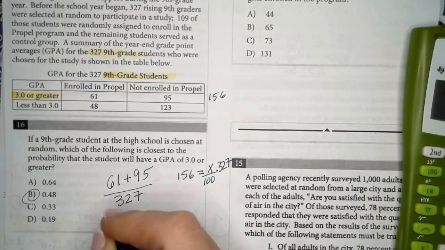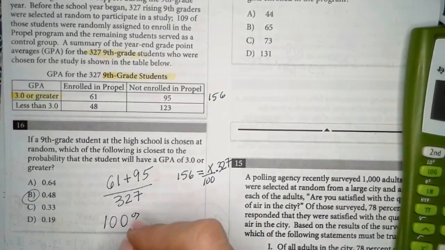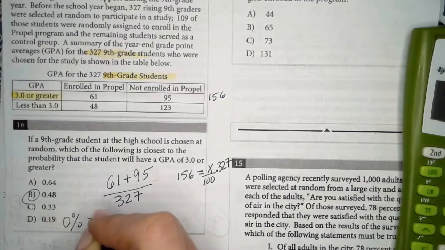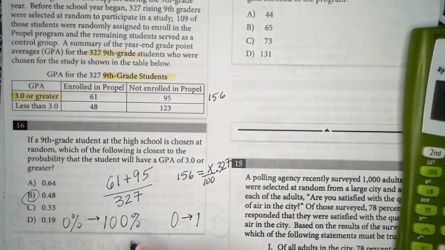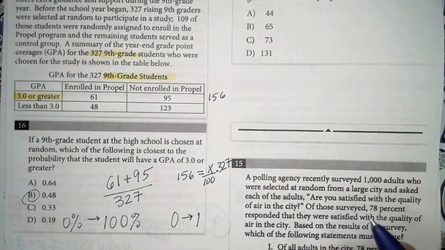Probability though, when we're dealing with percents, is on a scale of 0 to 100. Probability is from 0 to 1. It's the same numbers, just divided by 100. So probability is the same as percent, just divided by 100. It's just left as a decimal.